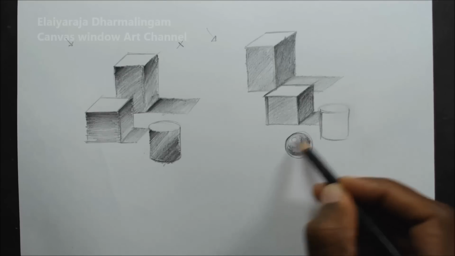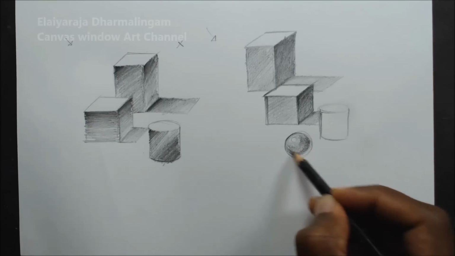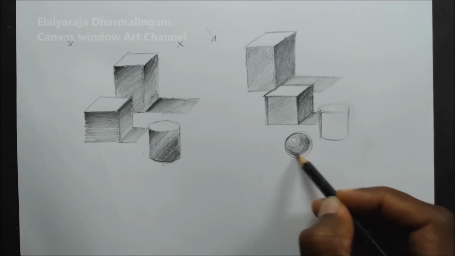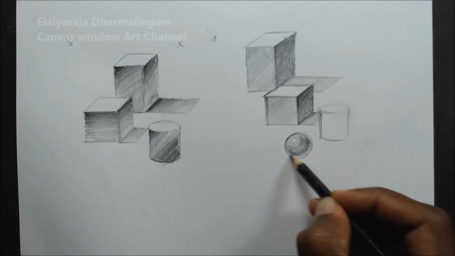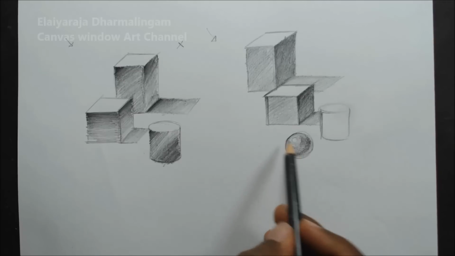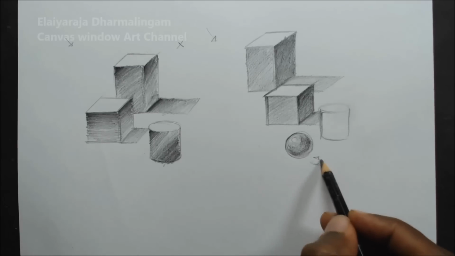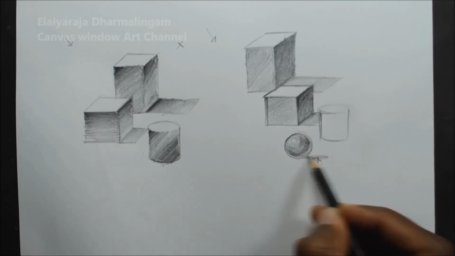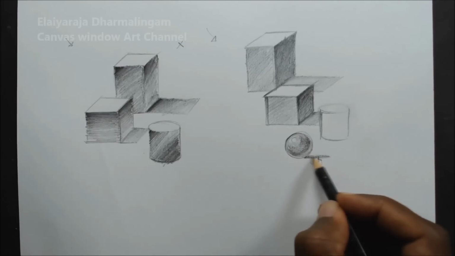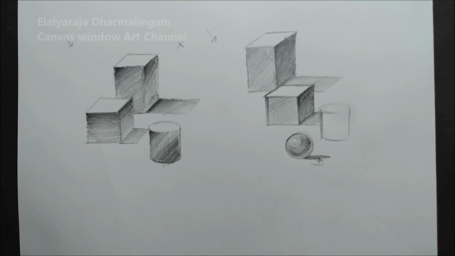And the other side of the sphere cannot be shaded fully. You have to leave it as bouncing light. Bouncing light is falling on the object and hitting the surface, and then going back to the object. It is reflected from the surface. That is called bouncing light. Now here I have shaded the cast shadow to show the three-dimensional effect of the spherical object.